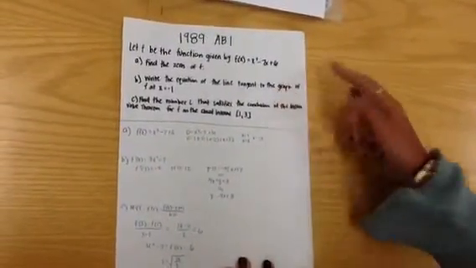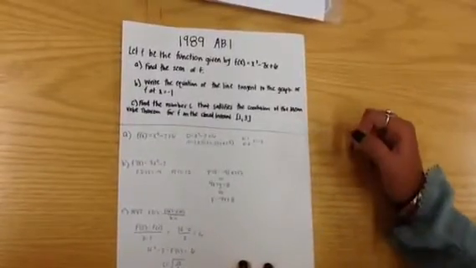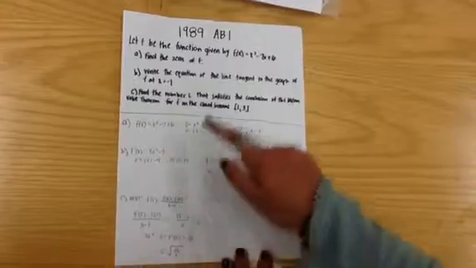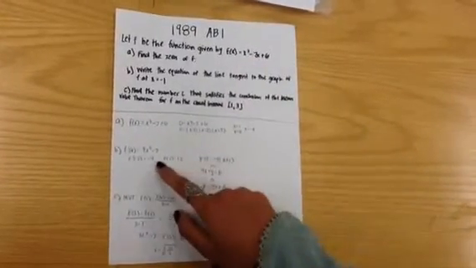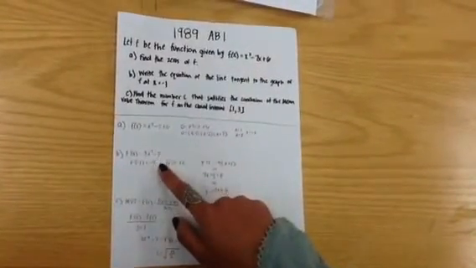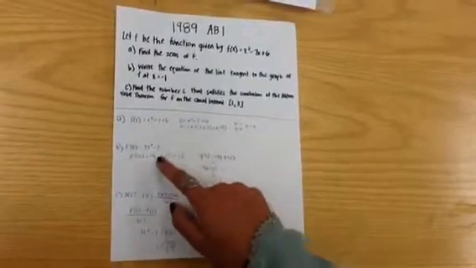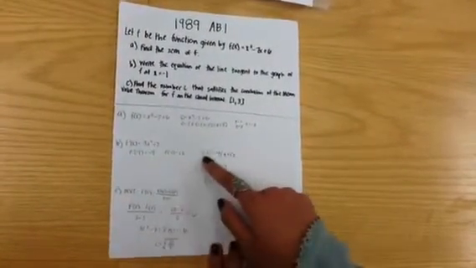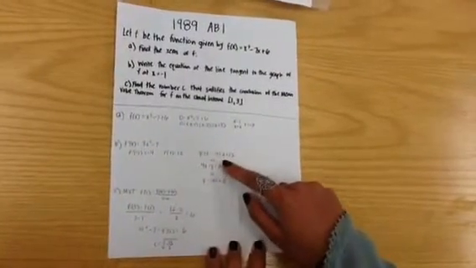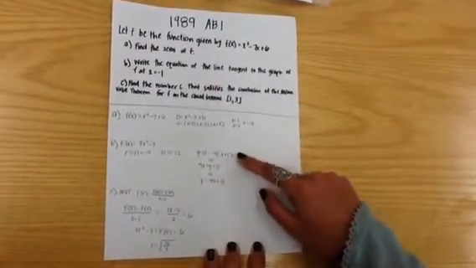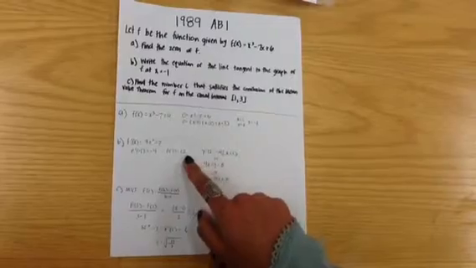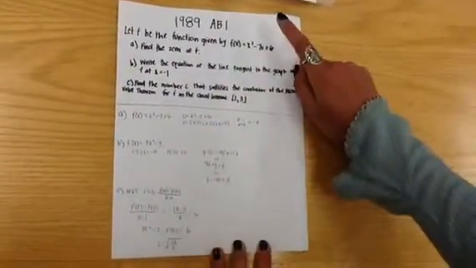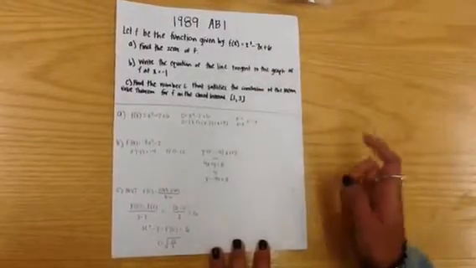Part B asks for the line tangent to the graph of f at x equals -1. So you take the derivative of the function, which is given right here, and you get 3x squared minus 7. And then you plug in -1 to get your slope. So then you create your tangent line, which is y minus 12 equals -4 times x plus 1. And you get that f of -1 equals 12 by putting the -1 into the original equation.